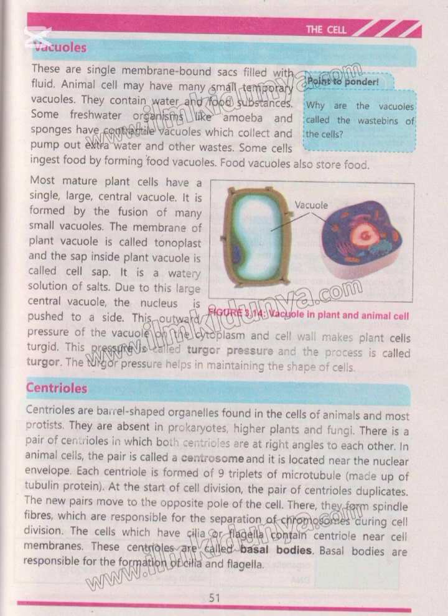During cell division, the pair of centrioles duplicate and move towards opposite poles, where they form spindle fibers, which are responsible for pulling chromosomes towards the opposite poles.